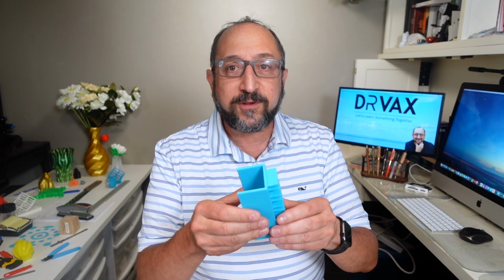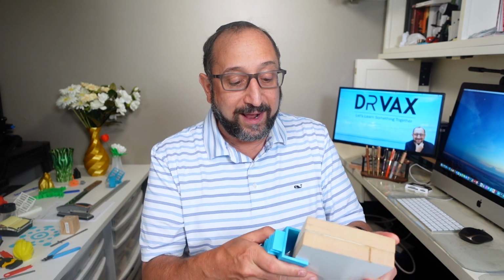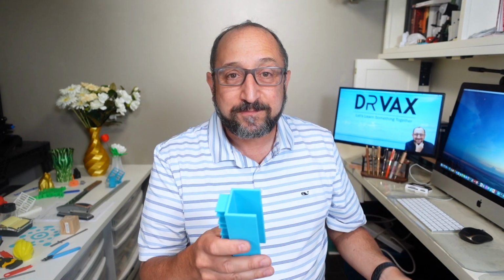Now, when you look at this particular shape, you might think this is just a rectangle, but it's not, because this dimension here is narrower than this dimension here. Why? You saw that it was a little tight when I slipped it on. You don't want this to fall off, so you want it to pinch onto the desk.